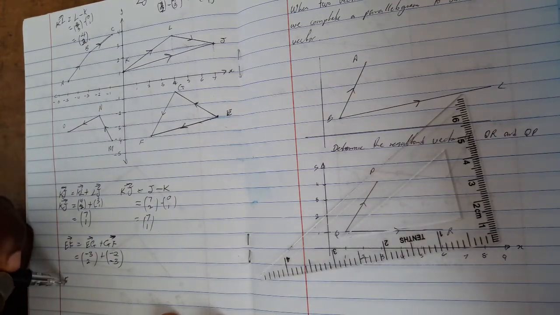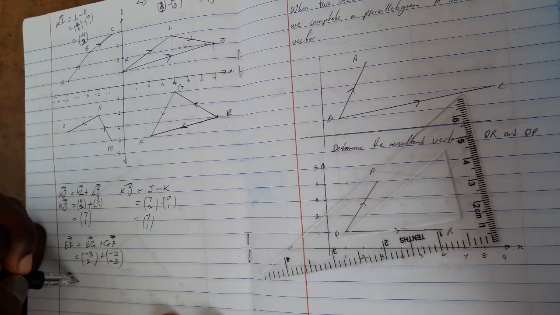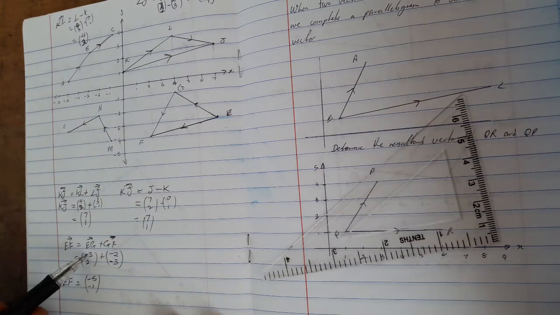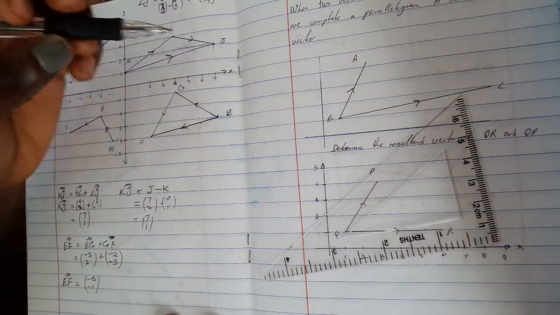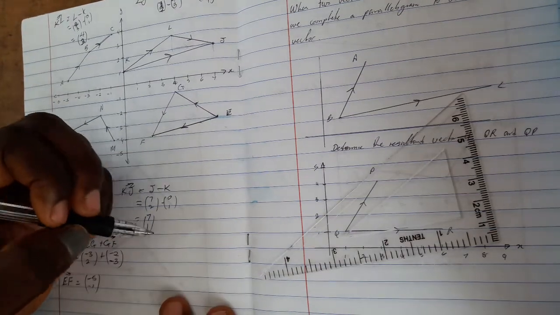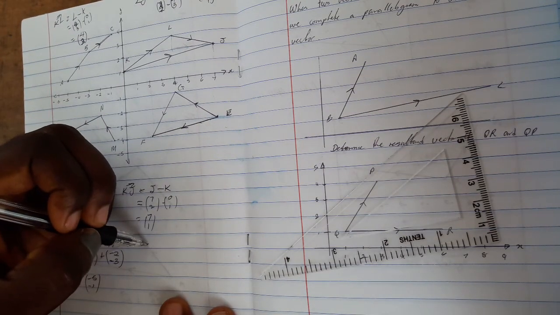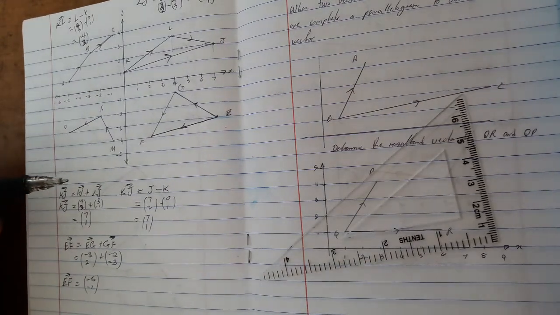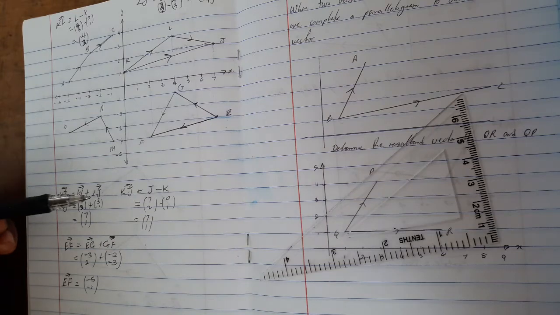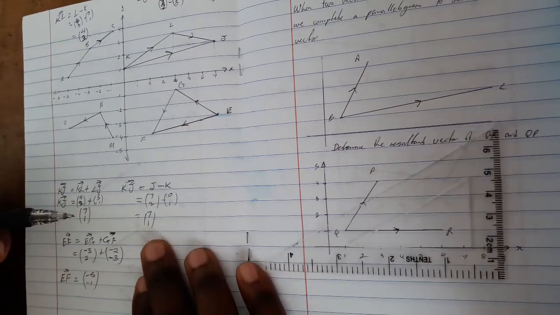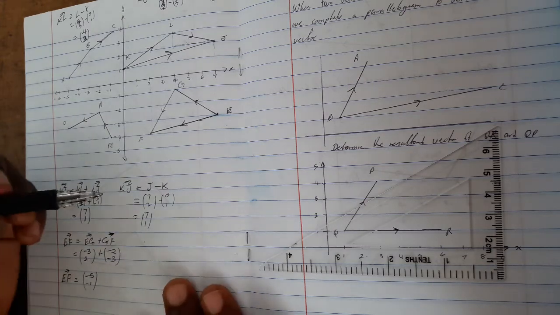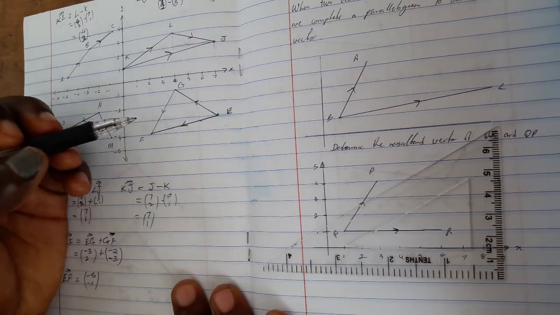So the vector EF is minus 5 and minus 1. And you can use again ending point minus starting point. So you don't have to do the vector triangle. All this just shows you if they ask you to calculate a vector, the resultant vector, you can use the ending point minus starting point to avoid all of this. This is used mostly in vector geometry.